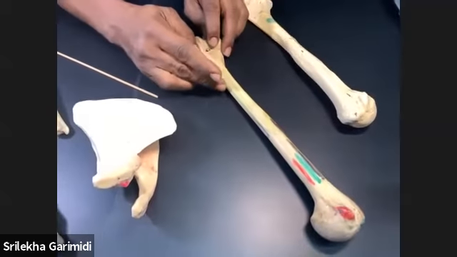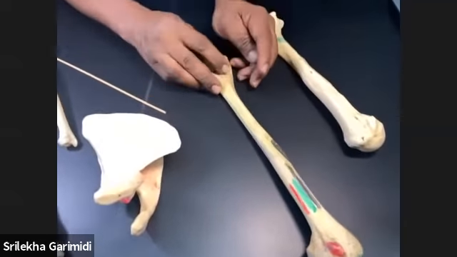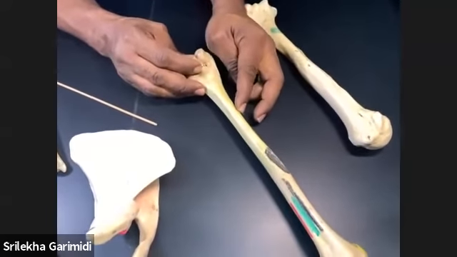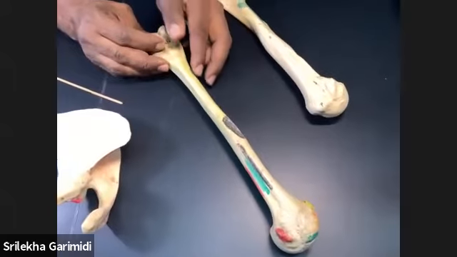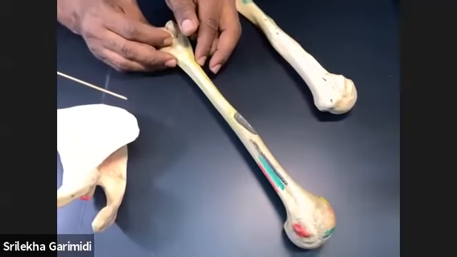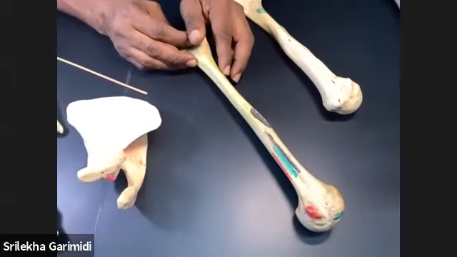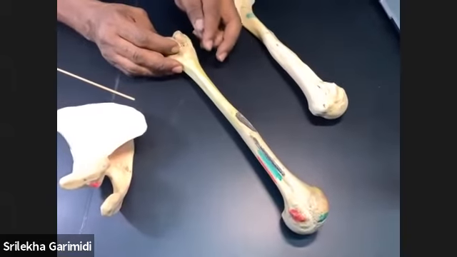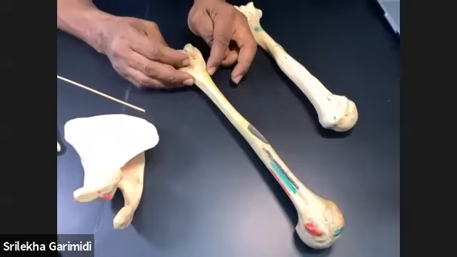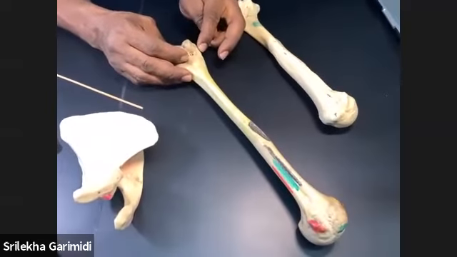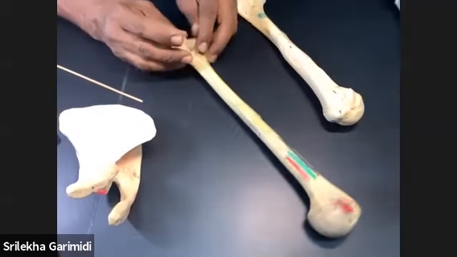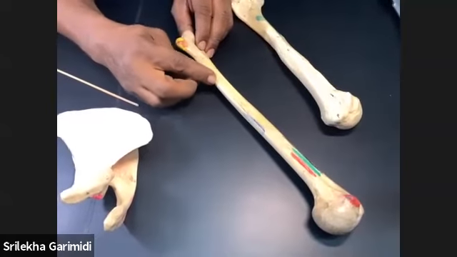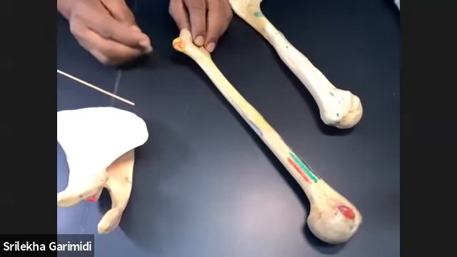So for the lateral, let's start with the lateral. For the lateral supracondylar ridge, it receives the attachment of the lateral intermuscular septum. So the lateral intermuscular septum is attached to the lateral supracondylar ridge. And the medial intermuscular septum is attached to the medial supracondylar ridge.